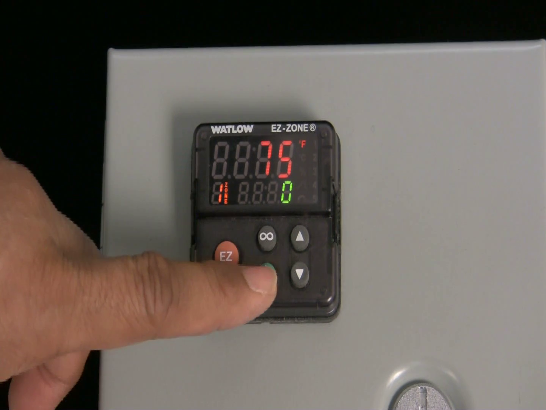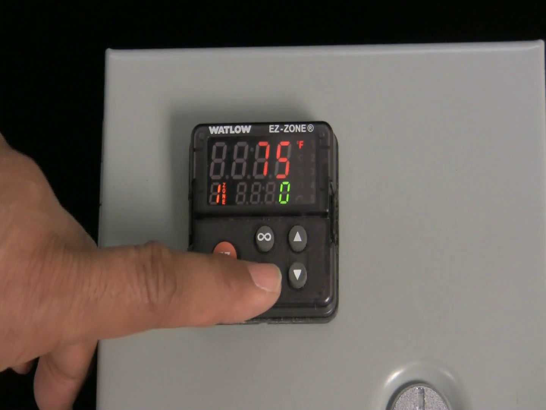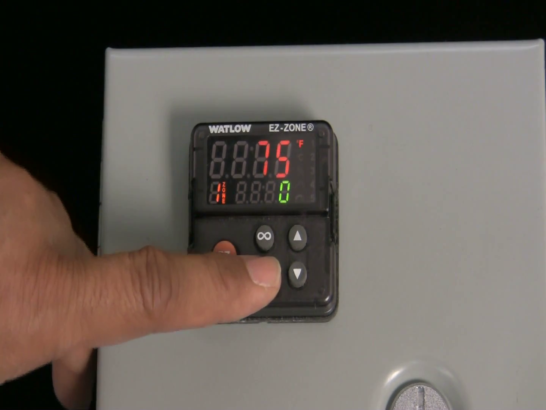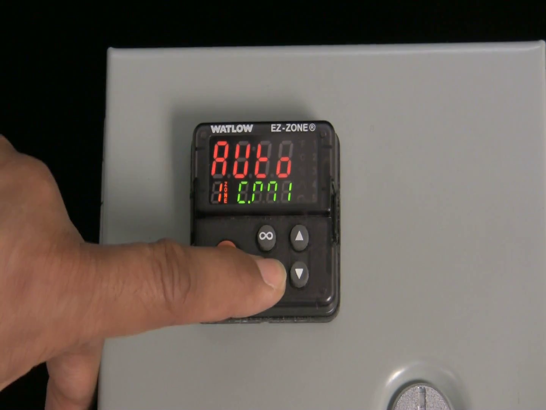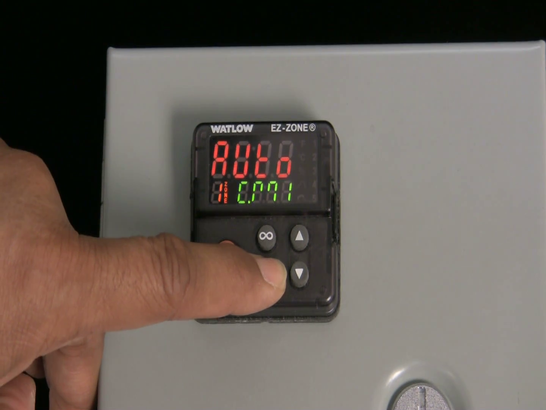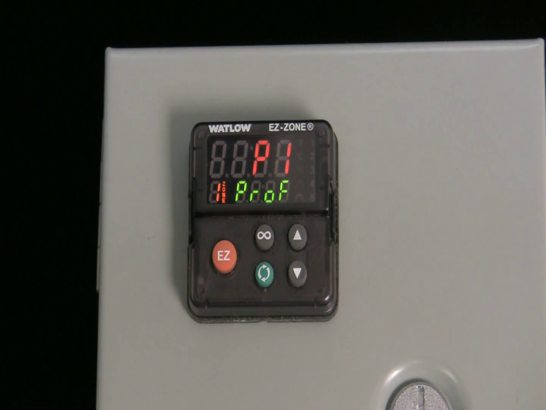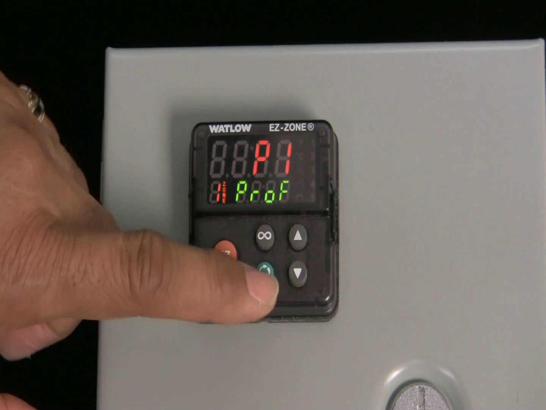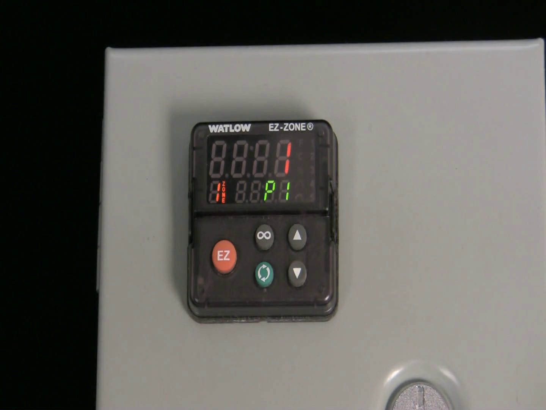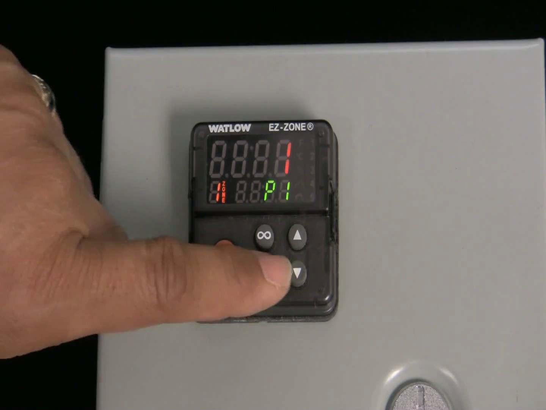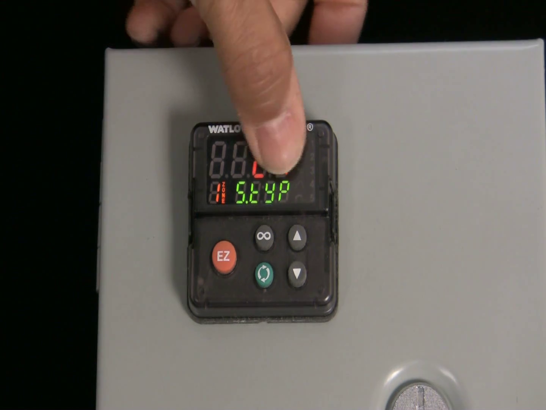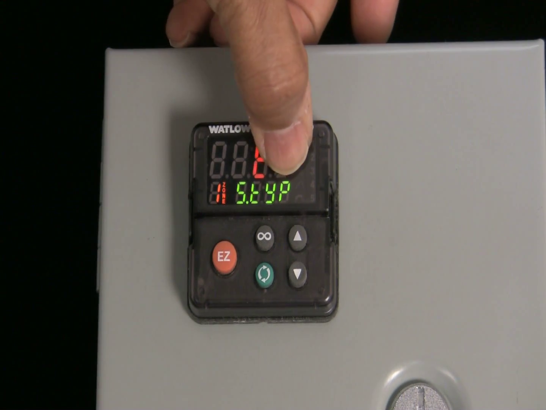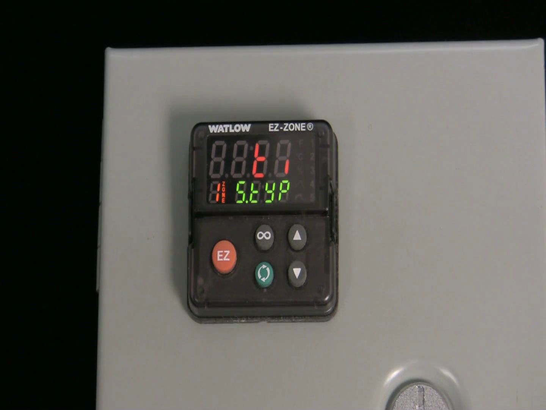To begin programming, press and hold the advance key for 3 seconds and the display will change to P1 over PROF. Press the advance key and release, and 1 will appear on the upper screen. P1 will appear on the lower screen. Press the advance key and TI will appear on the upper screen and STYP will be on the lower screen.